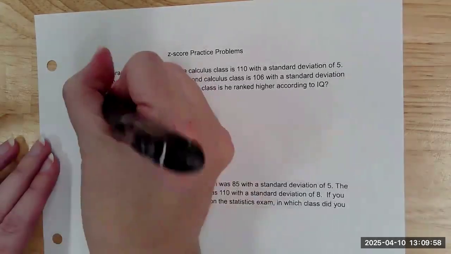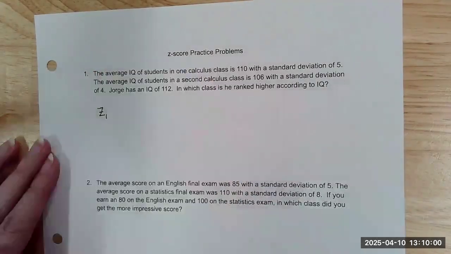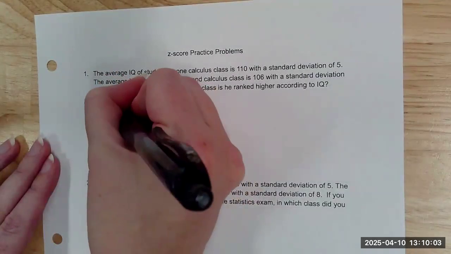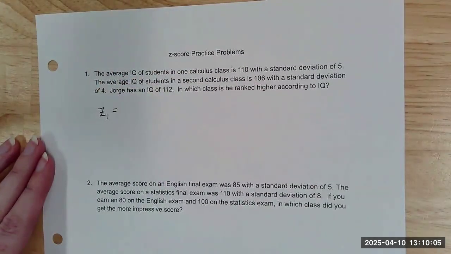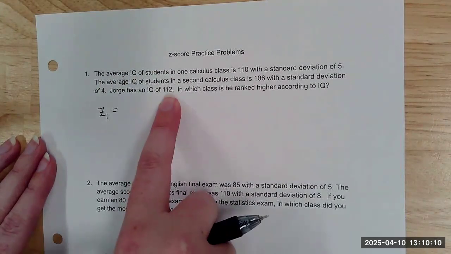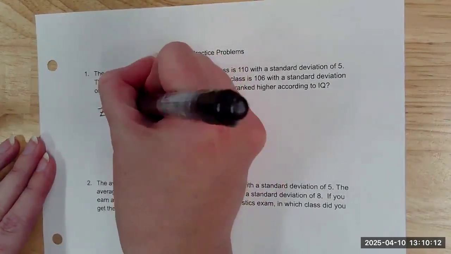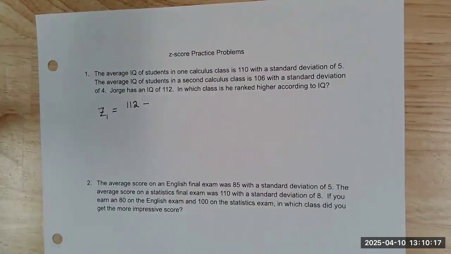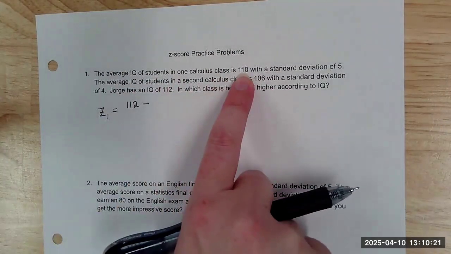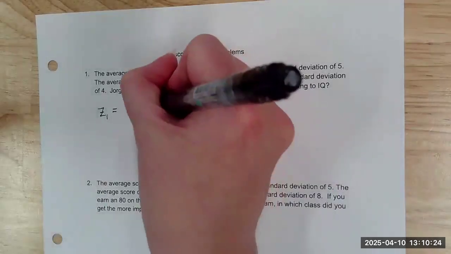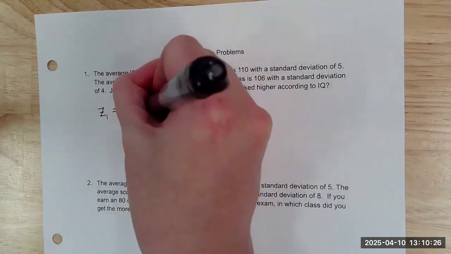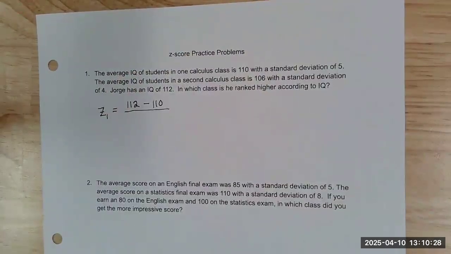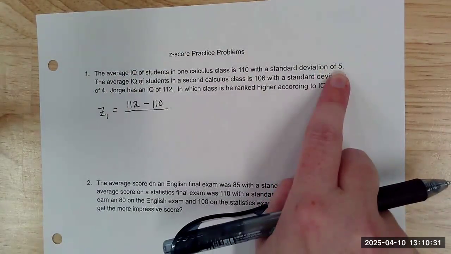But what we want to do, we got 2 classes. So I'm going to use a little sub 1 and a sub 2 to say class 1 or class 2. So if I want to figure out Z-score number 1 for Jorge, we're gonna take his score. That's the X value. His score was 112. We're gonna subtract the mean for class 1. The mean for class 1 was 110. And we're going to divide by the standard deviation for class 1, which they said was 5.